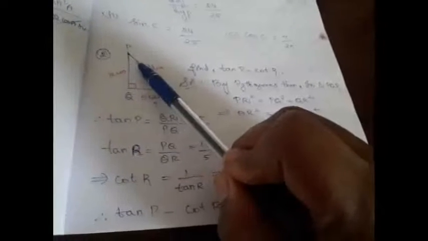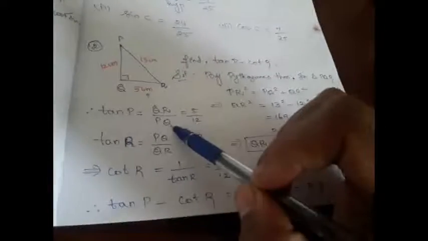Right? We found what QR is. Once we know QR, we can very well find tan P and cot R. What is tan P? Opposite side of angle P divided by adjacent side of angle P. So opposite side of angle P is QR, divided by adjacent side of angle P, which is PQ. So QR divided by PQ is going to be 5 divided by 12.